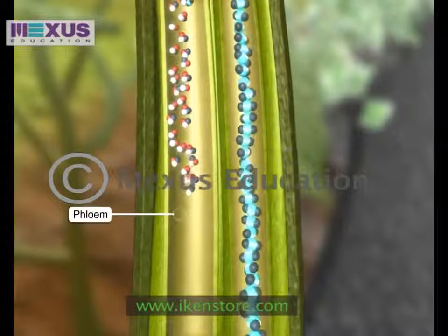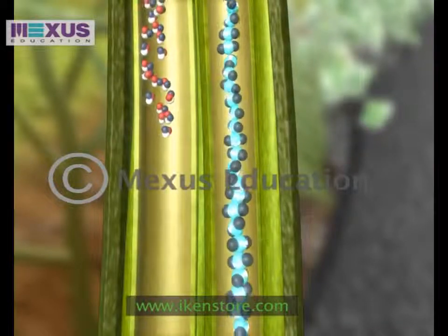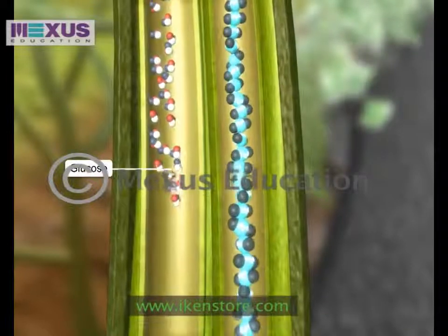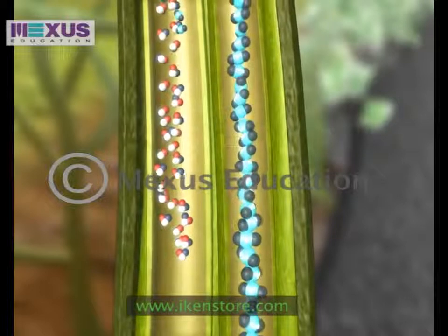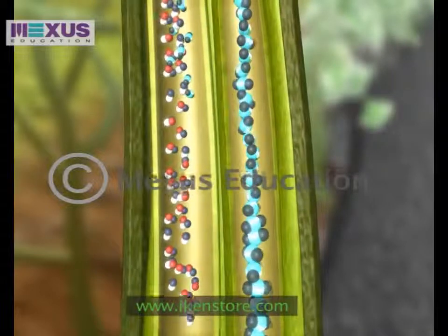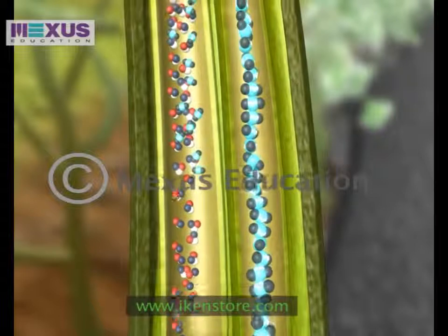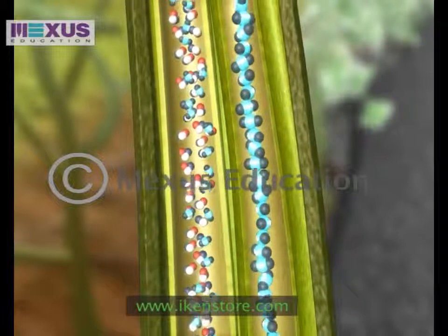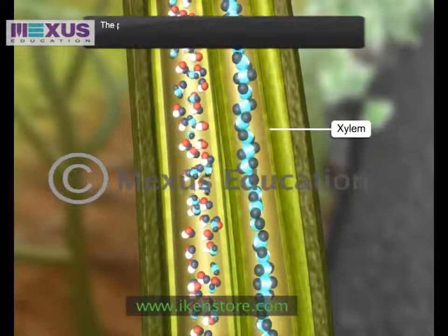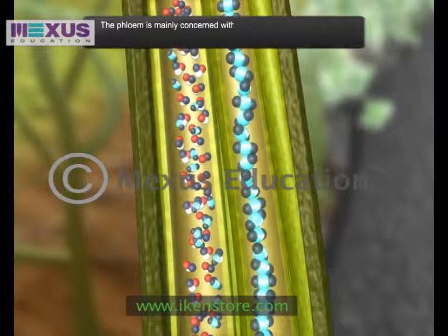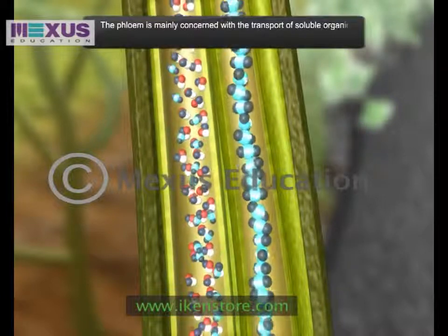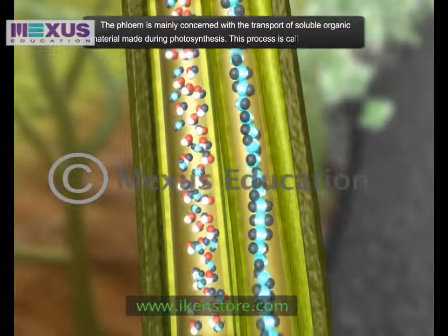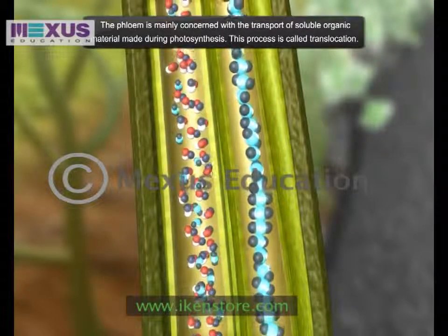Phloem is the other living tissue in plants that carries organic nutrients known as photosynthate, in particular glucose, a sugar, to all parts of the plant where needed. In trees, the phloem is the innermost layer of the bark. It is placed almost adjacent to the xylem. The phloem is mainly concerned with the transport of soluble organic material made during photosynthesis. This process is called translocation.